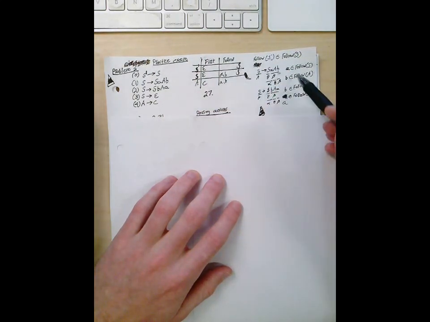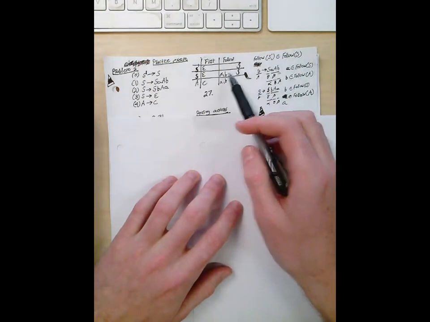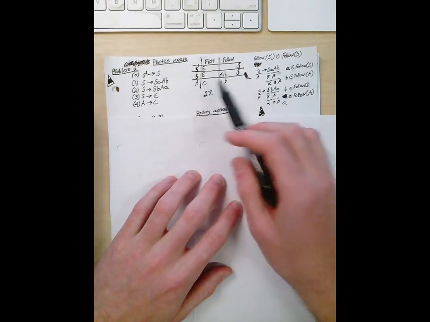I do the ones on the left first. So A is an element of follow of S. Here we go. B is an element of follow of A. B is an element of follow of S. A is an element of follow of A. This A, capital A, lowercase a.